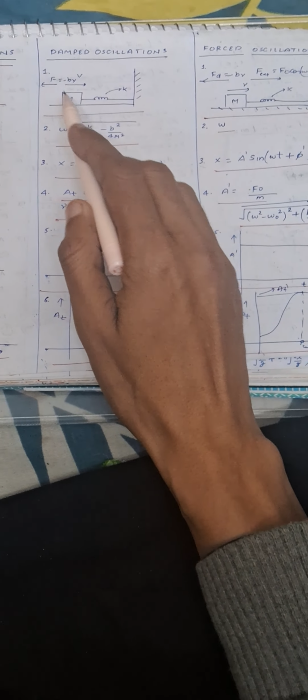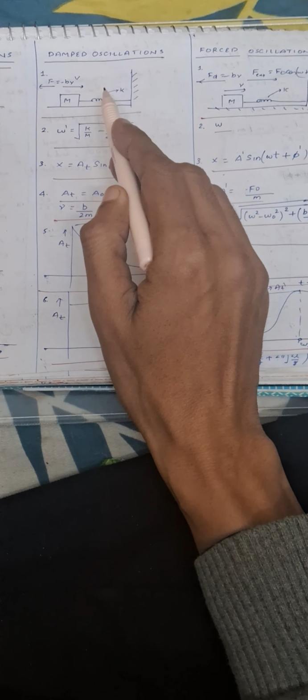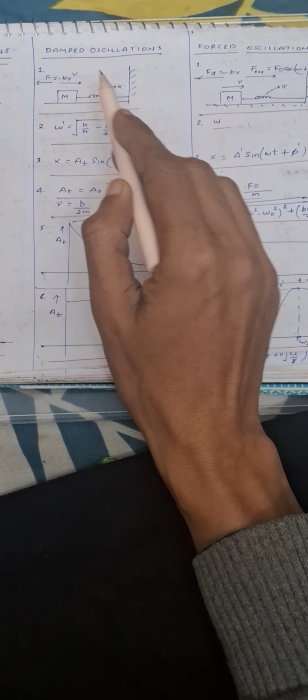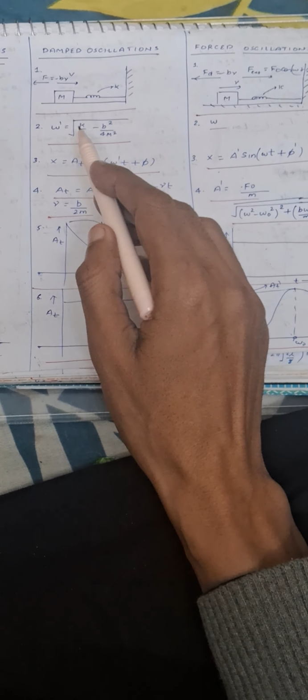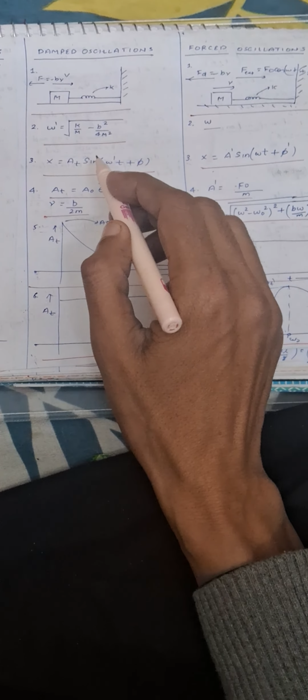In damped oscillation there is a damping force which is opposite to the velocity, because of which energy gets dissipated out of the system and finally the oscillations die out. In this case the angular frequency is a bit different. It is root of k by m minus b square by 4m square, and the equation corresponding to this motion is x equals A(t) sine omega dash t plus phi.